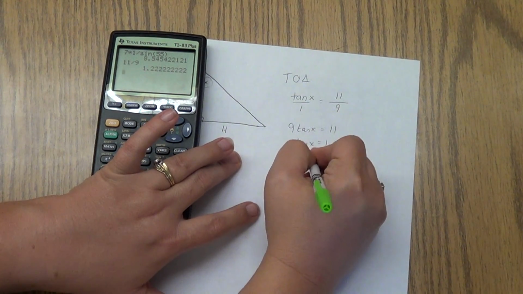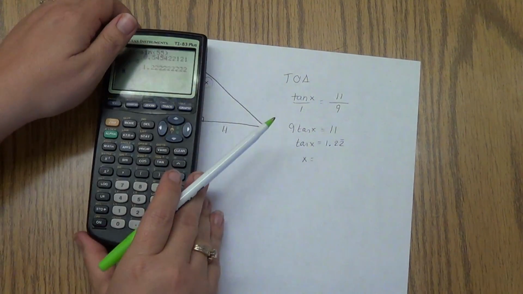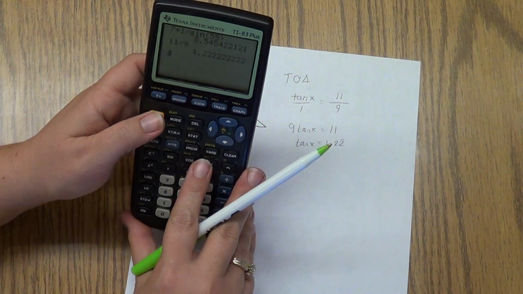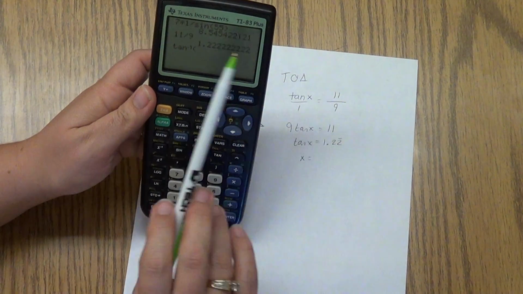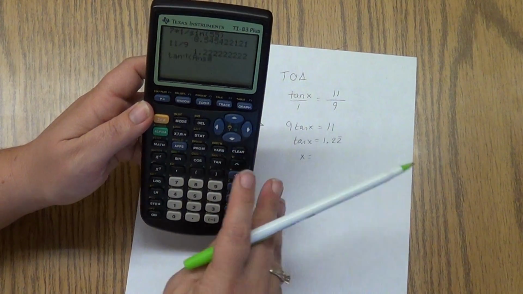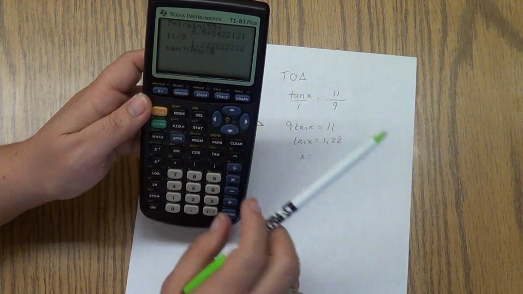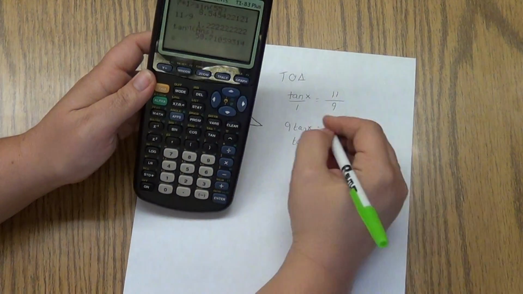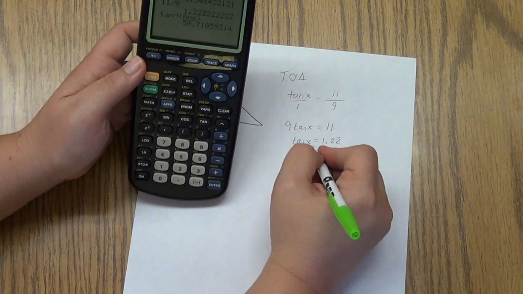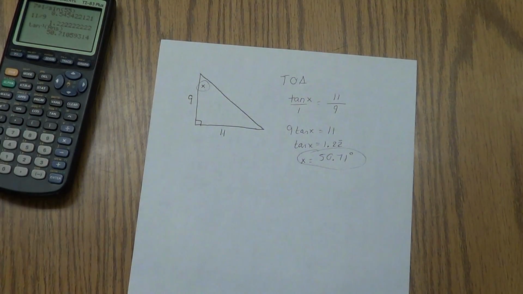We want to know what x equals. So in order to get rid of tangent, you're going to do the inverse tangent. So on your calculator, that's your second tangent button. So you do second tangent, and then to bring that whole decimal back down, you do your second negative button, and it should pop up ANS, which means it's bringing the answer from the previous step down. So that's 50.71. So again, you don't want to round until the very last step. Okay, that's all there is to it. Hopefully you're ready to go.